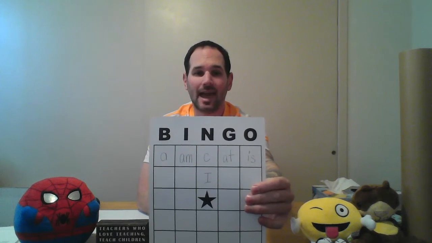So really quick, on my bingo board that I had printed, I'm just going to quickly do some letters and some words. I'm going to mix mine together, so I can do any letter I want, or I can do any word that I would like as well. So far, I put A, and I put am, and I put C, and at, and is, and I. And I'm going to fill up all my squares.